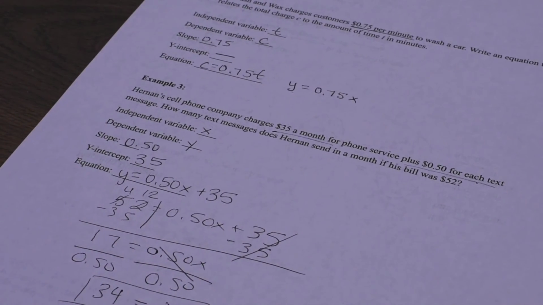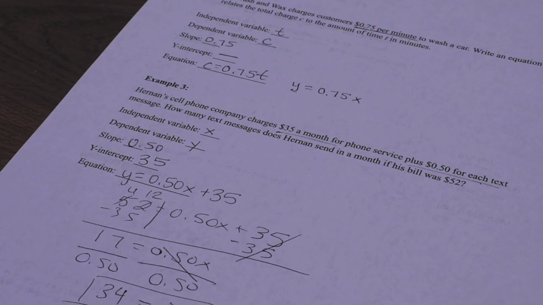So his bill was $52. That means he sent 34 text messages, y'all. Y'all, imagine having to pay $52 just to send 34 text messages. Who y'all gonna be texting?